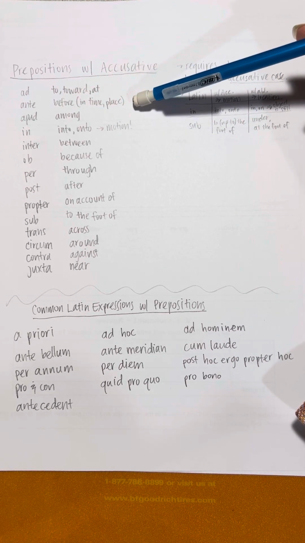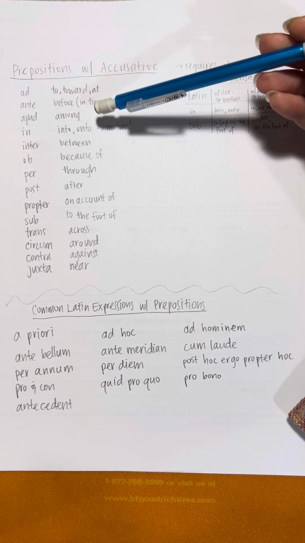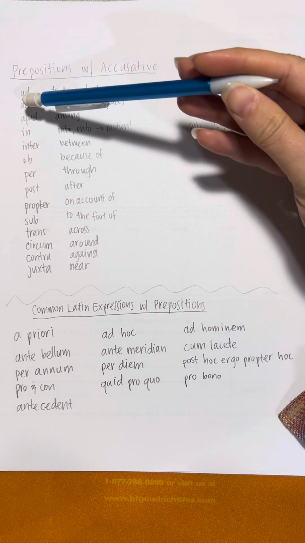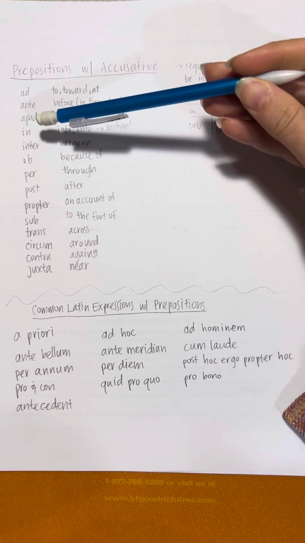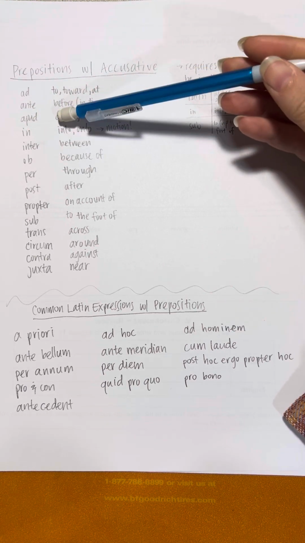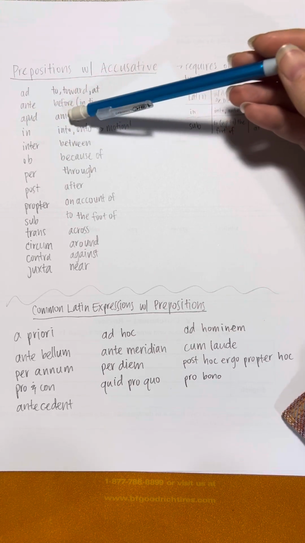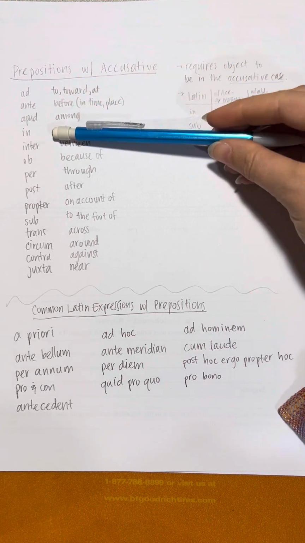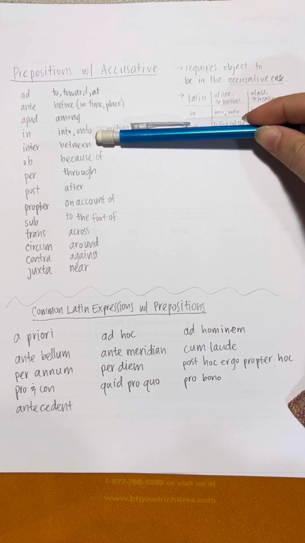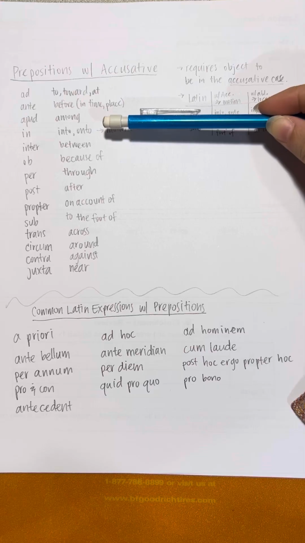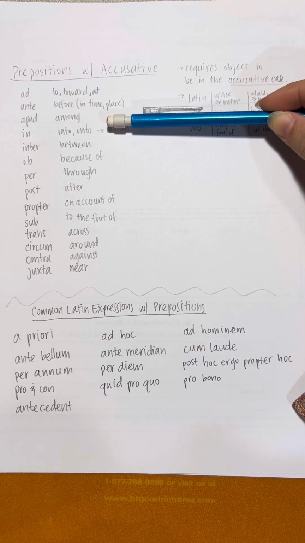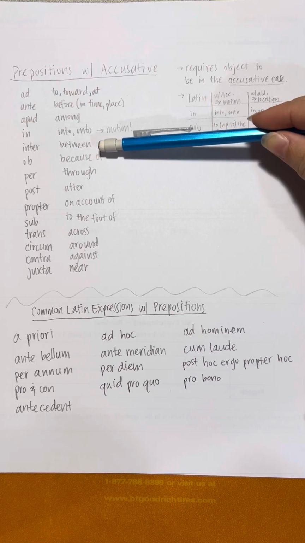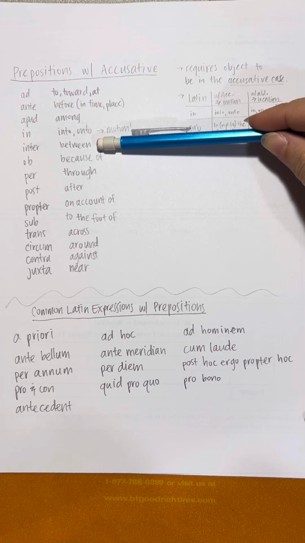Ante, we have antecedent, and antebellum, before the war, so that's kind of an easy preposition. Apud, I don't know, there's not really something that helps me with this other than that among starts with an A and apud starts with an A. It's kind of a one-off. In, we have the word inspect. If you are inspecting something, you are looking into it to see how things are with whatever you are inspecting.